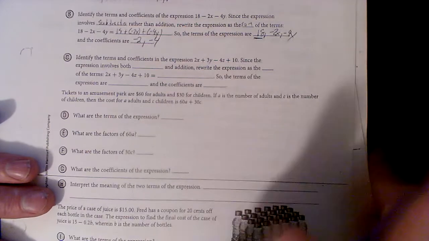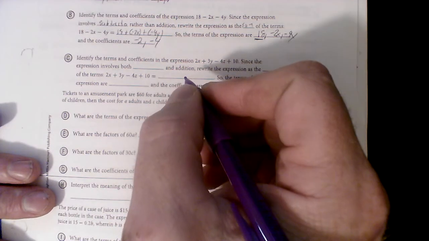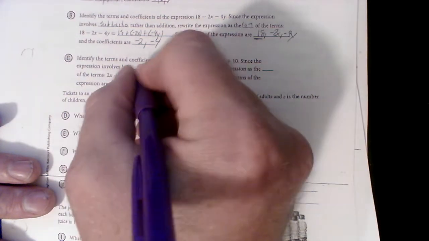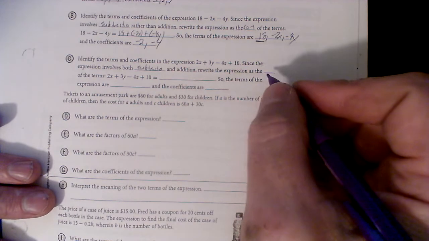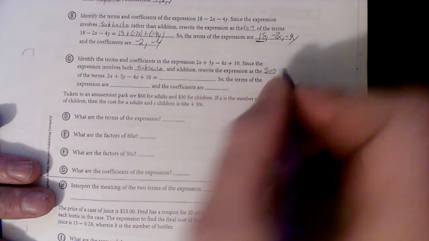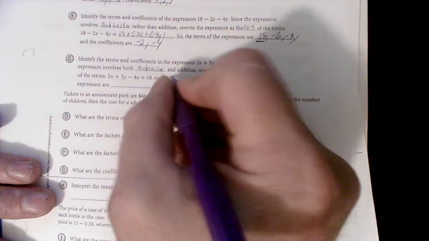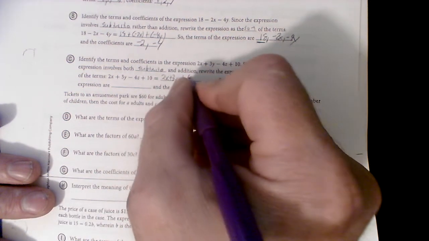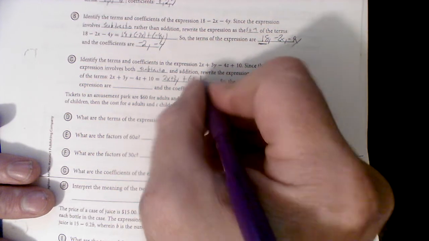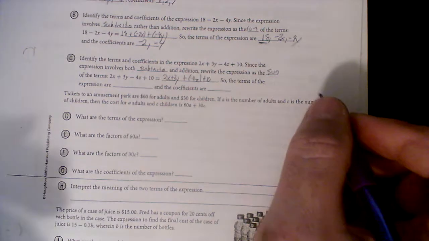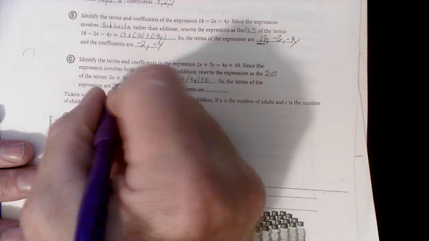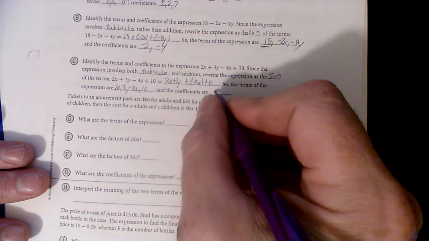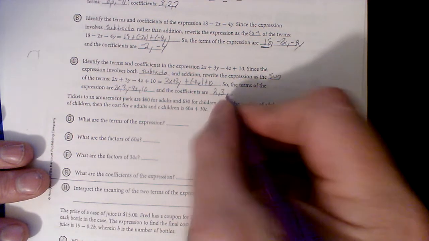All right. So C, identify the terms and coefficients of the expression. This one involves both subtraction and addition, so we're going to rewrite everything as the sum. So we've got 2x plus 3y, which doesn't change, plus negative 4z, plus 10. The terms of the expression are every single one of those: 2x, 3y, negative 4z, and 10. And the coefficients are the numbers in front, so we've got 2, 3, and negative 4.